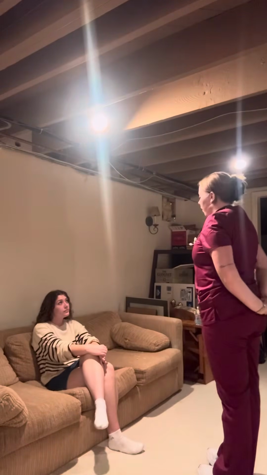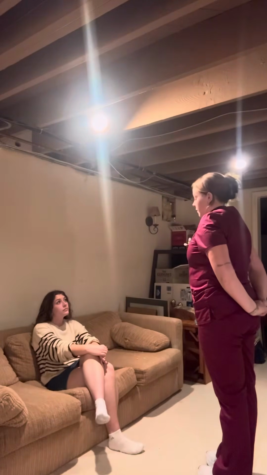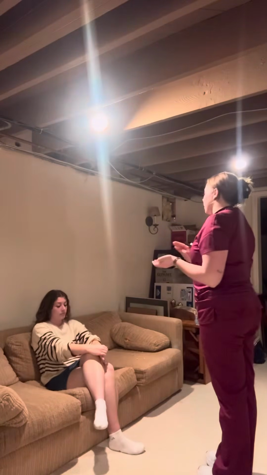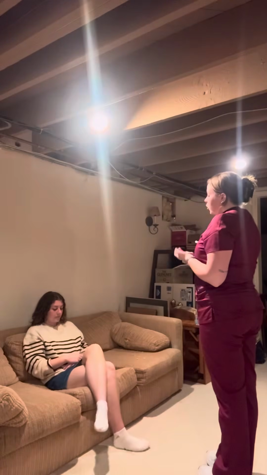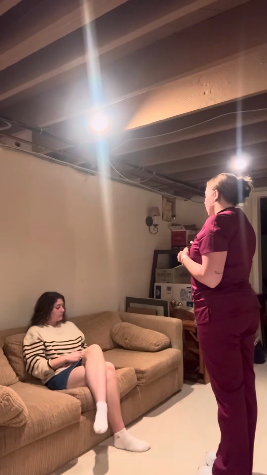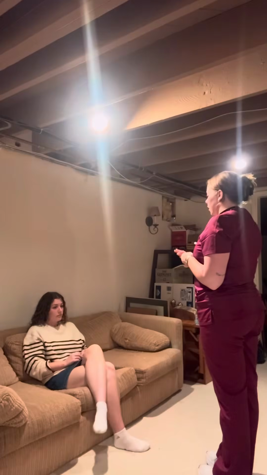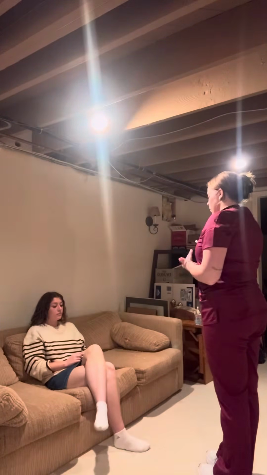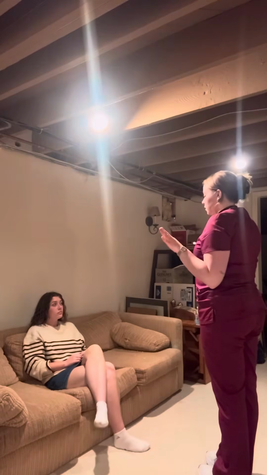Alright, now moving on to the respiratory assessment. Upon glance, patient is not in any respiratory distress. Her breathing is unlabored, and she's not using her accessory muscles to assist with breathing. So her breathing looks comfortable.